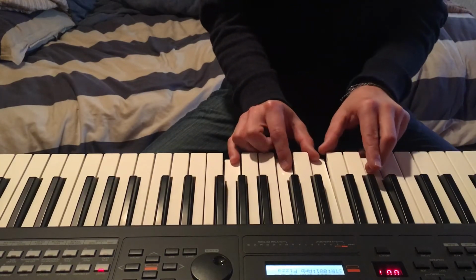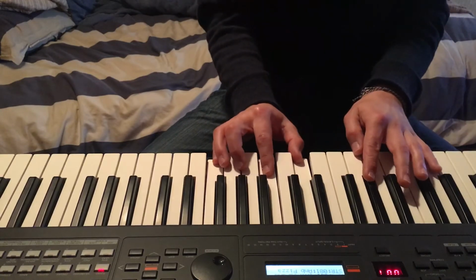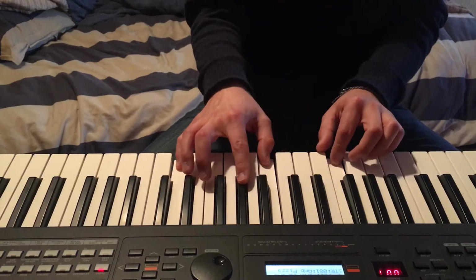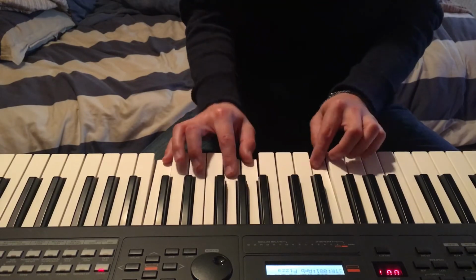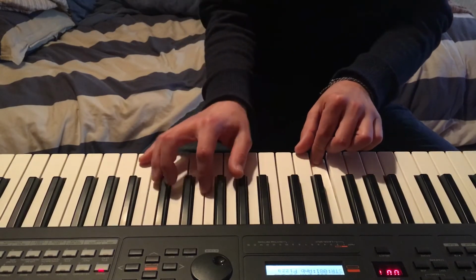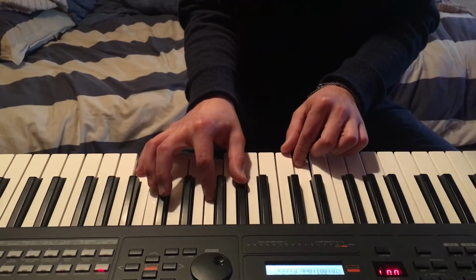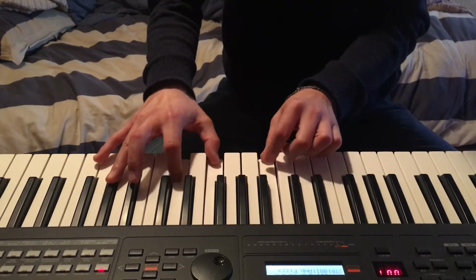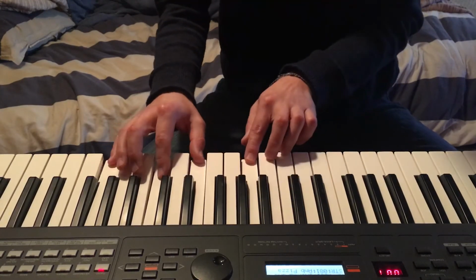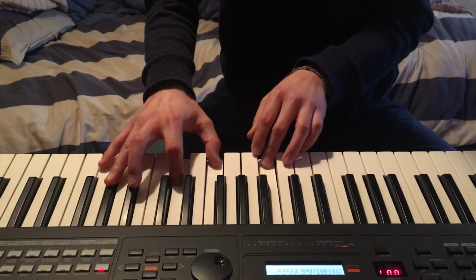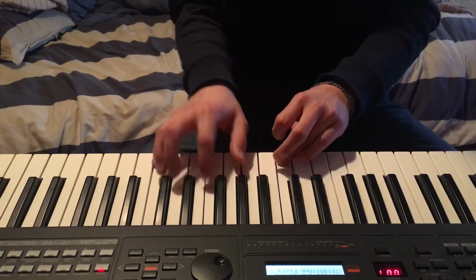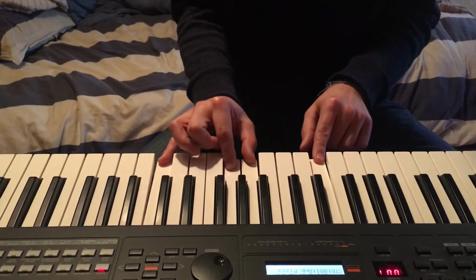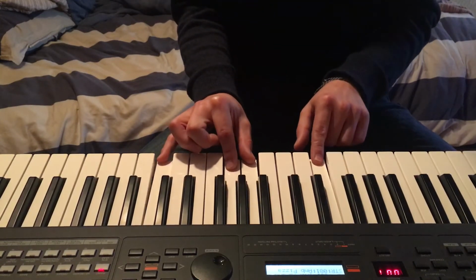Now if we continue harmonizing with these drop 2 shapes, we get these really nice voicings. That's really nice with the cluster, the second in the middle, and it's so wide, the 10th on the outside.